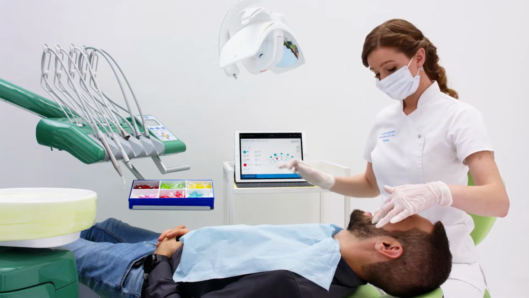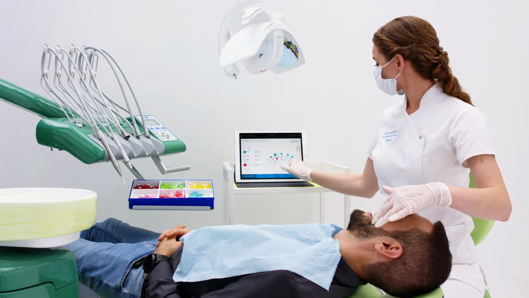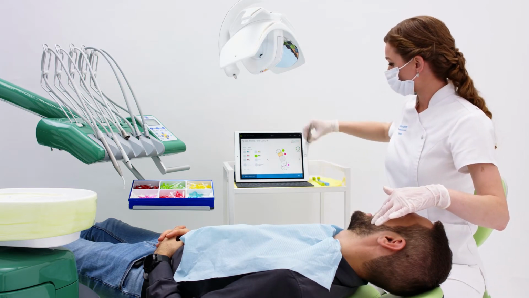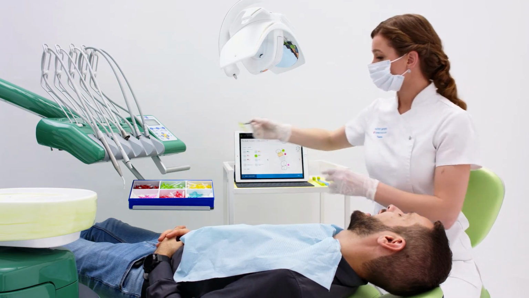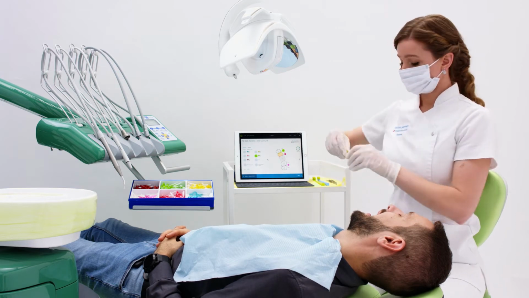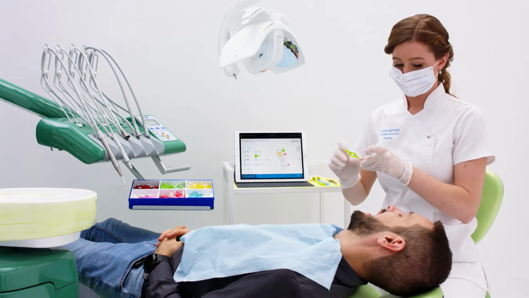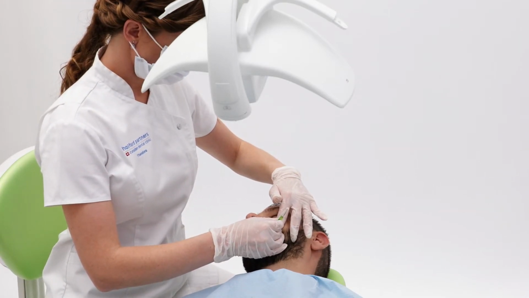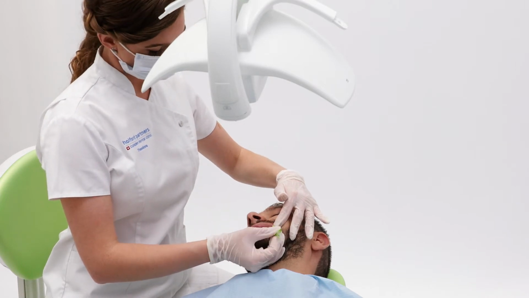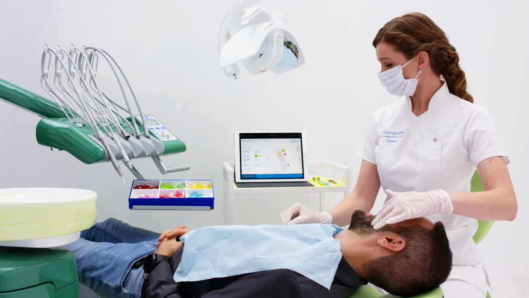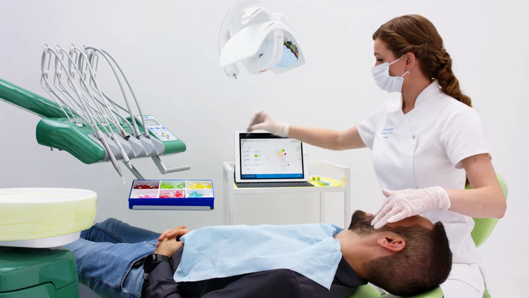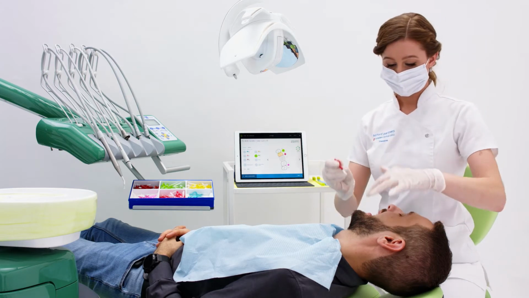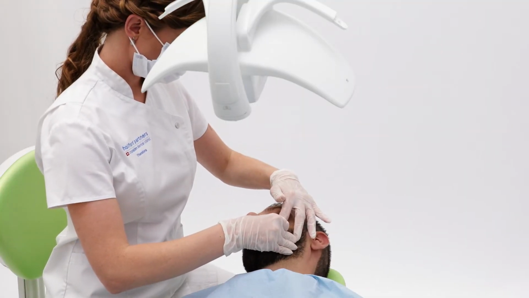I also input where there is bleeding present. Moving on to the upper left sextant, I check and measure inflammation with the Prime Green Red Perio 405 brush and Prime Pink brush.